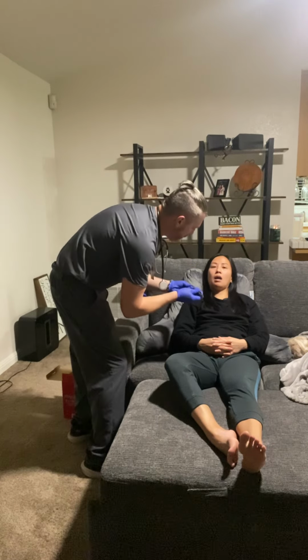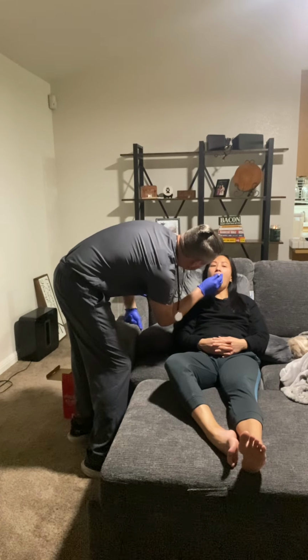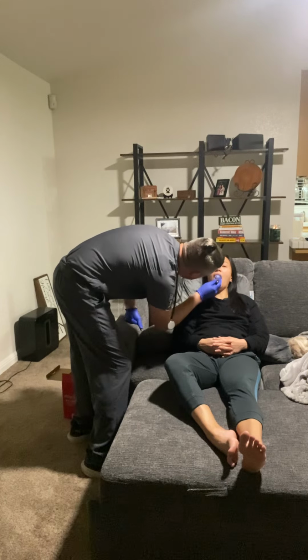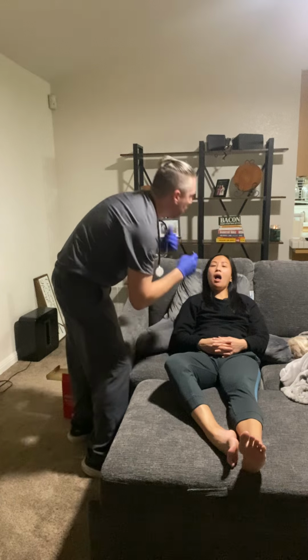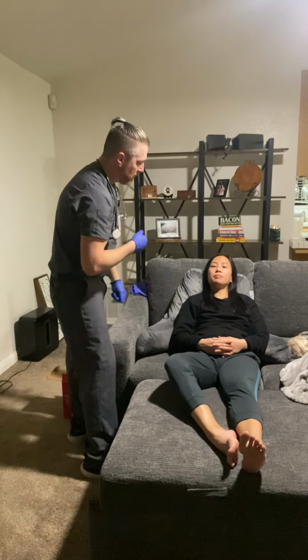Go ahead and open your mouth for me. I'm going to view their tonsils. Tonsils are intact, not swollen. They have all their teeth and their gums are not bleeding. Go ahead and stick your tongue out and move it side to side for me. That's going to check the hypoglossal nerve. All right, that looks good.